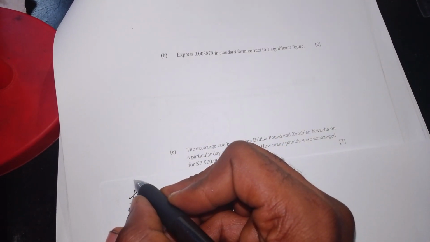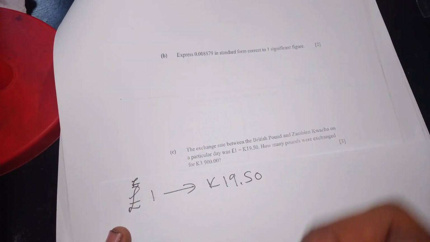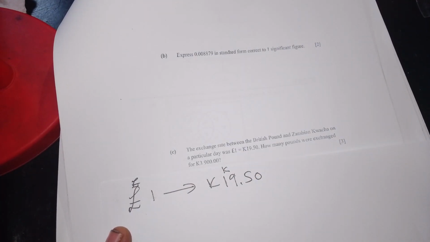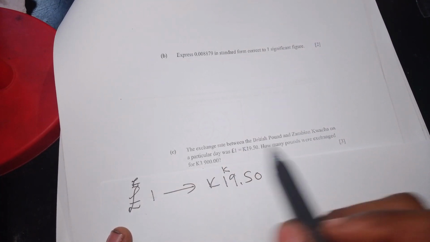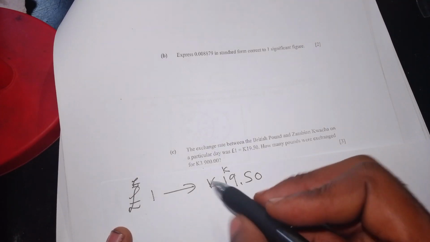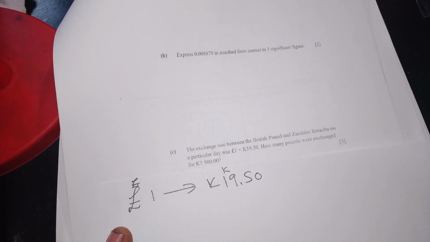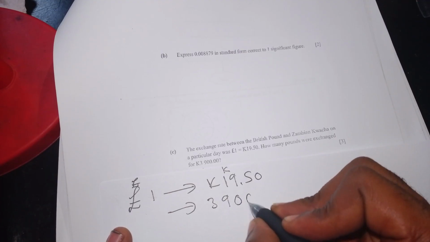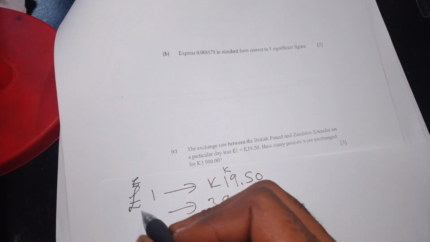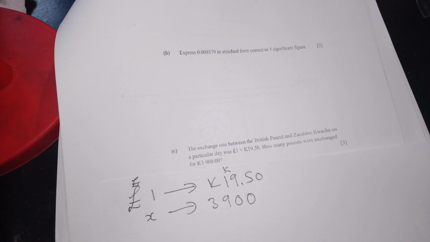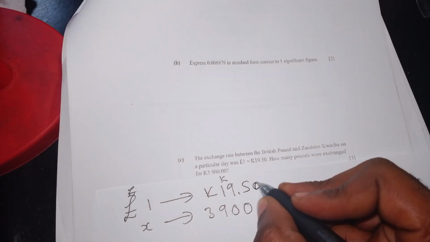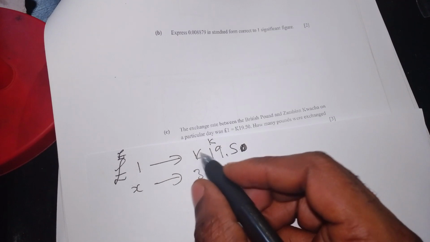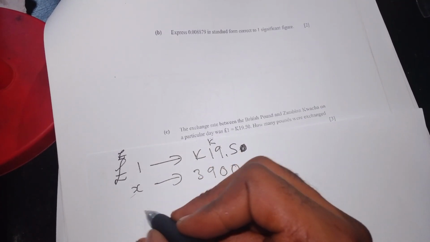Okay, so this side you have pounds, and then this side you have kwacha. You want to convert these to pounds. So what you do is, on the same side where you have kwacha, put 3900, and then this side you can just put an x. You can as well just forget about the 0 at the end to make your work easier. Then now you can cross multiply this by this.